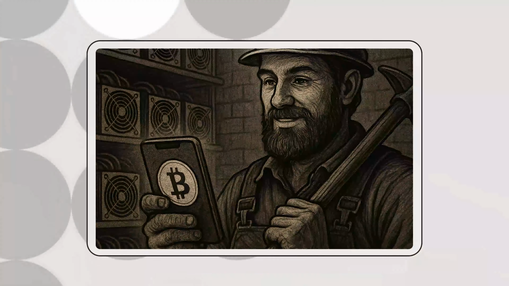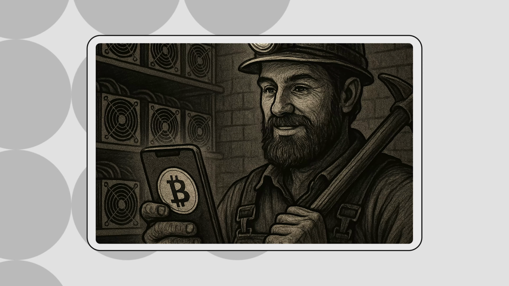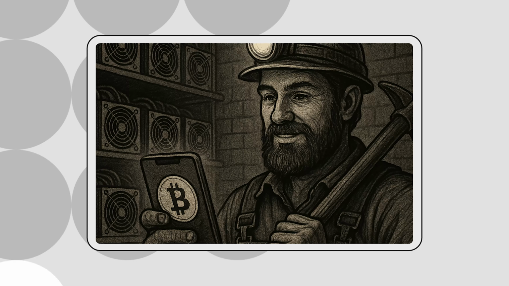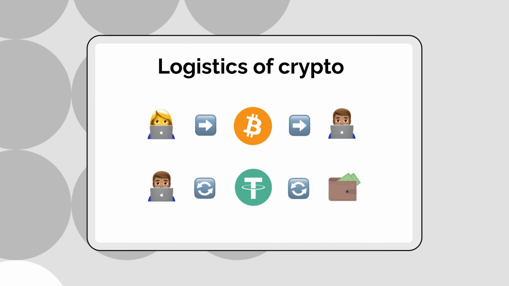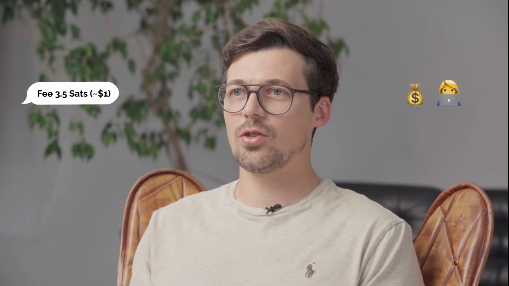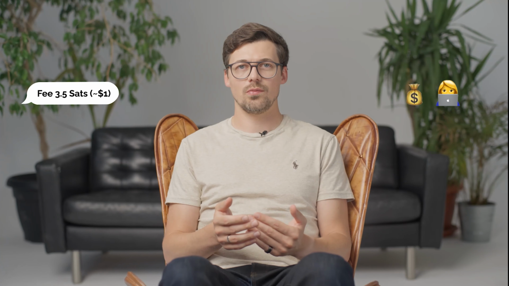Blockchain network fees are similar to tolls you must pay to go on the highway. You pay to maintain the highway, in our case, the network, and keep everything running smoothly. Let's go back to our example. Sally was sending 0.01 Bitcoin. When she initiated the transaction, her mining fee wound up being 3.5 Satoshis, which is around $1. A fee is taken automatically from her wallet when she initiates the transaction.